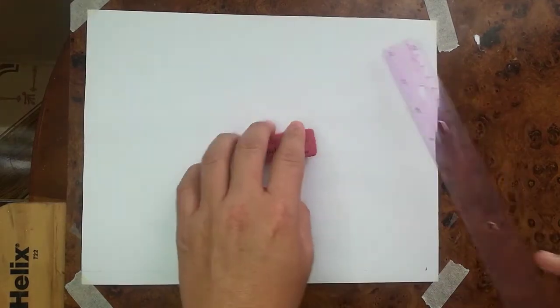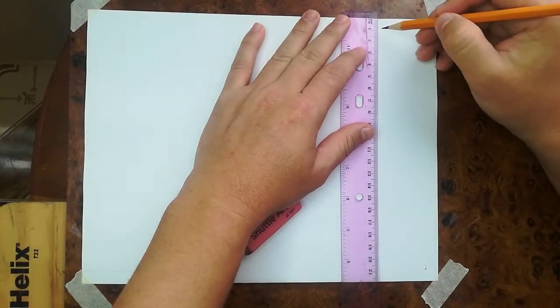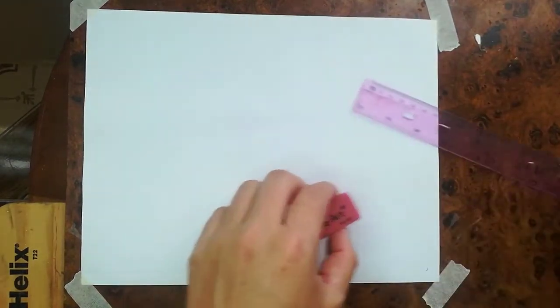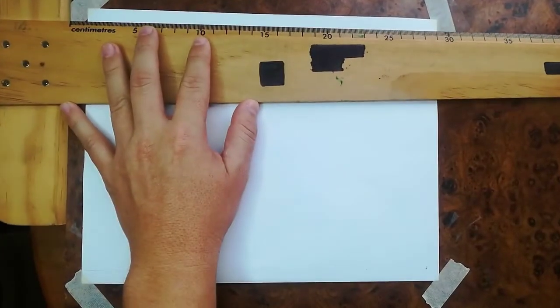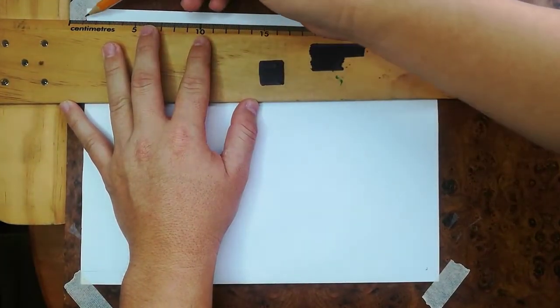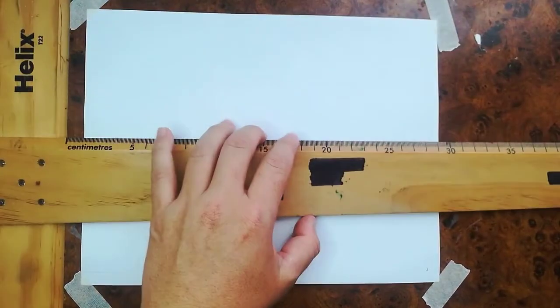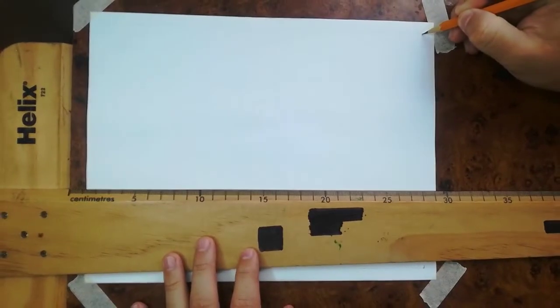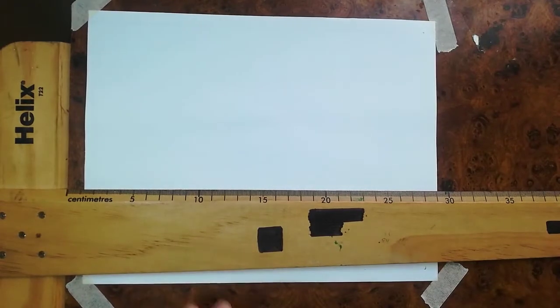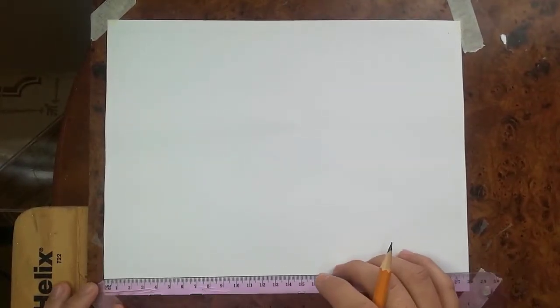We measure the top 1 centimeter away from the top edge of the paper and draw the horizontal line with our T-square. Now we know what is the top right corner. Moving on to the left border. As before, one mark at the bottom and one mark at the top to draw the straight line.